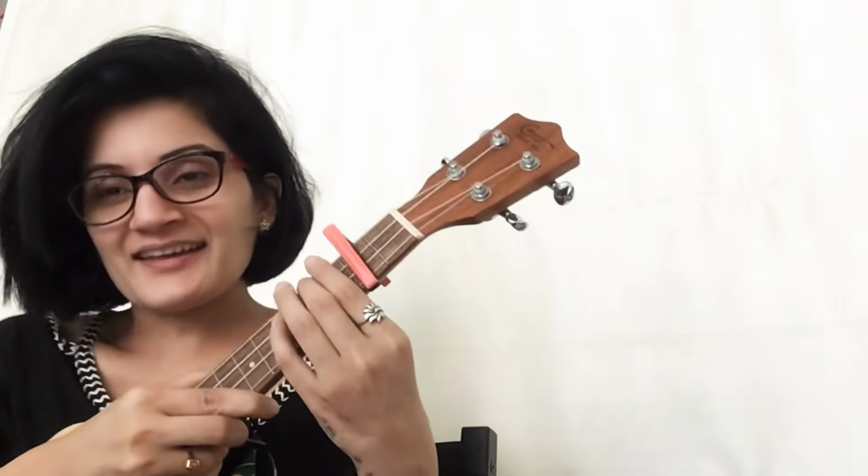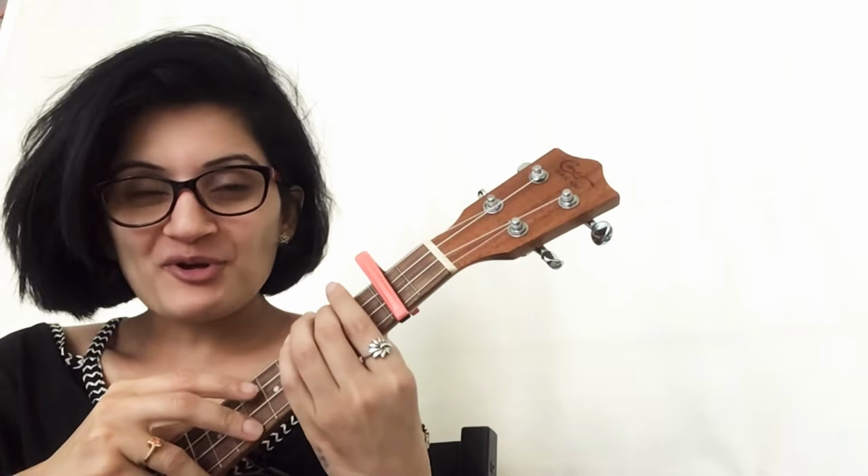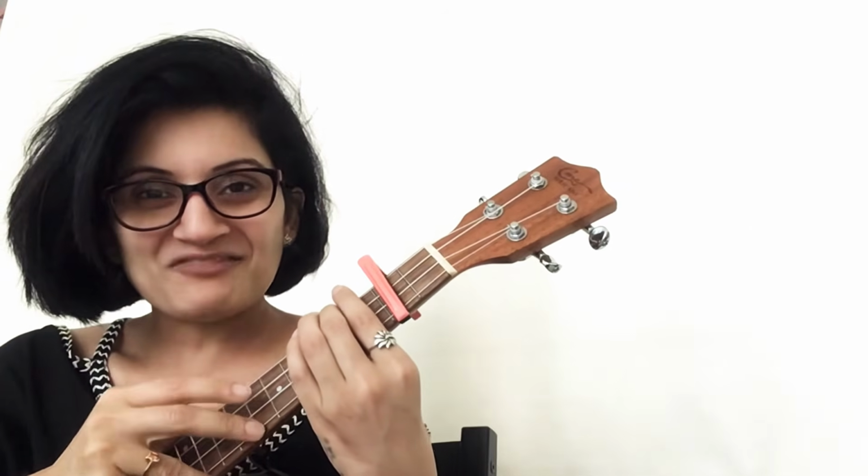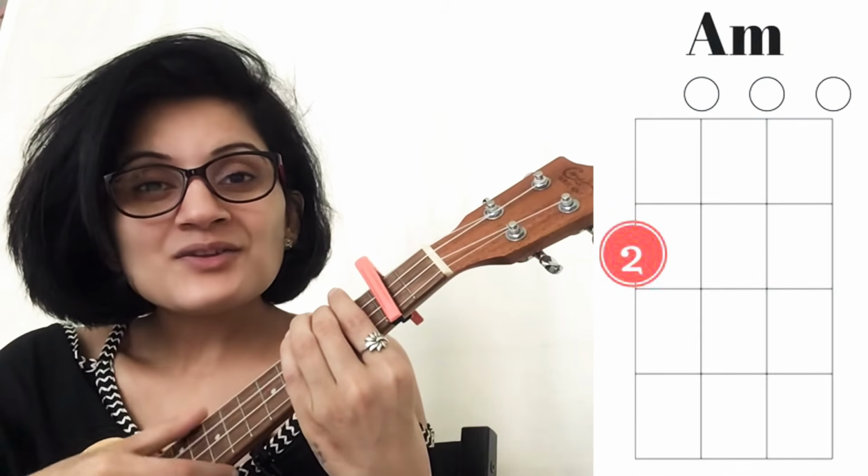Okay, now let's start with the song. Now I will first show you on single down strums, and then we will do it together with the strumming pattern. When I'm showing you the chords here with the normal down strums, just write them, they'll help you.